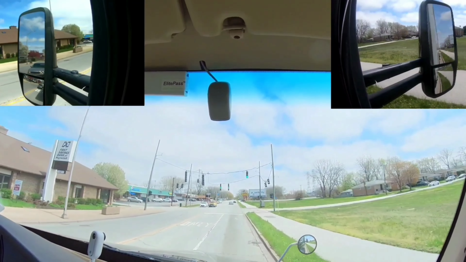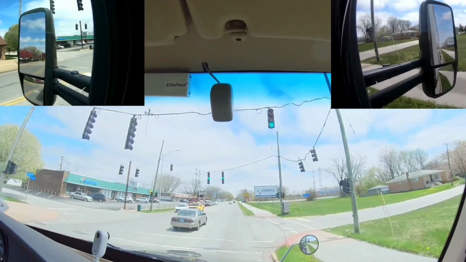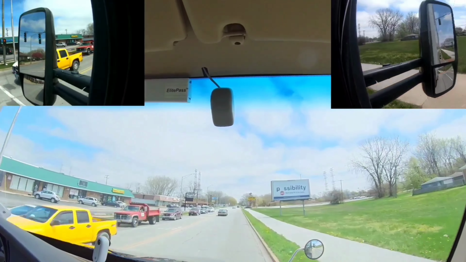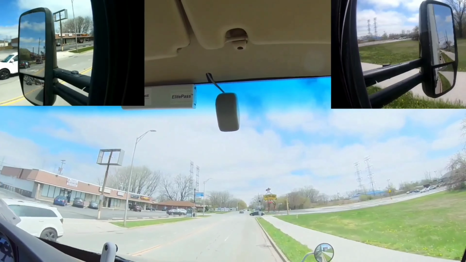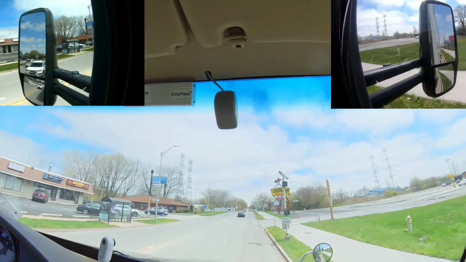Space on all 4 sides, but always in the front. I can't always control the space to my sides, and the vehicle to the rear controls that space. But by having the proper following distance, I can always control the space in front of me.